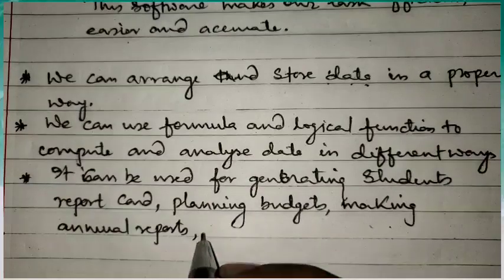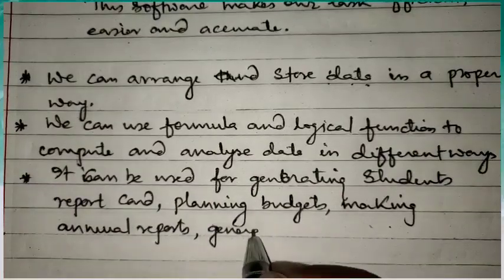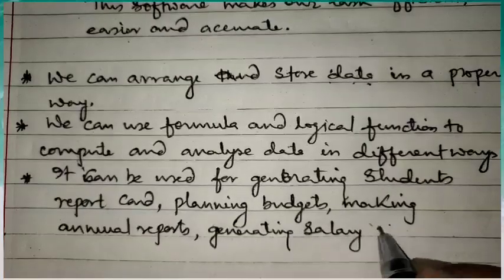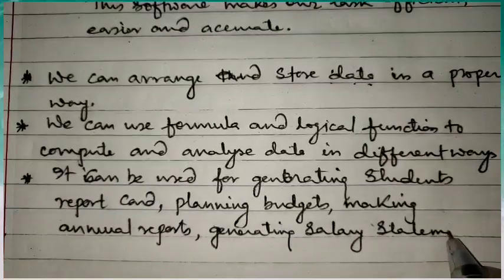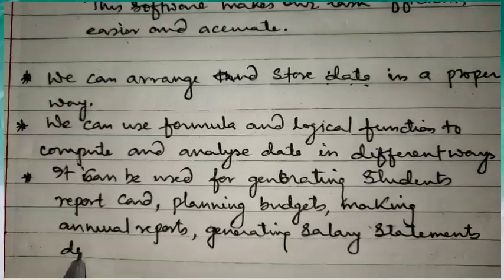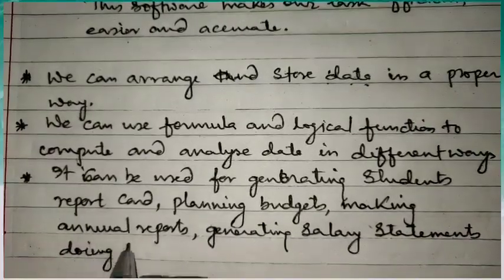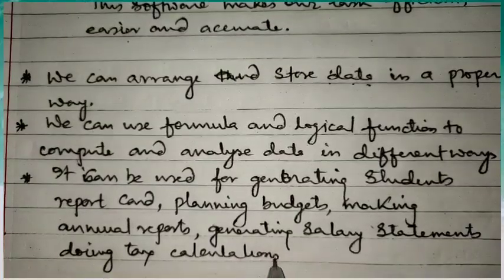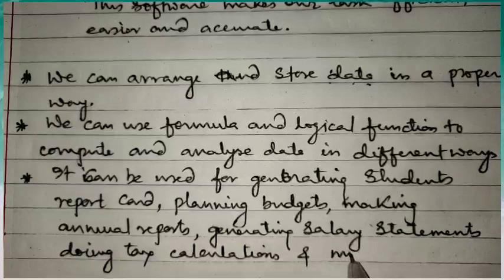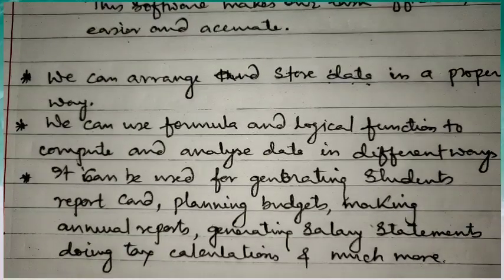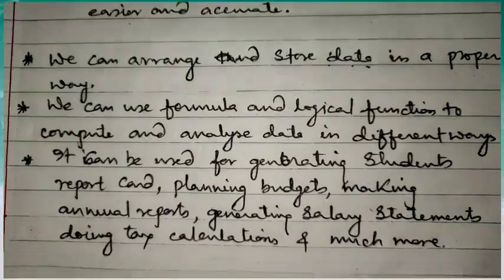It can be used for generating salary statements. It can be used for doing tax calculation. And much more. We can do a lot of work by using this spreadsheet software.